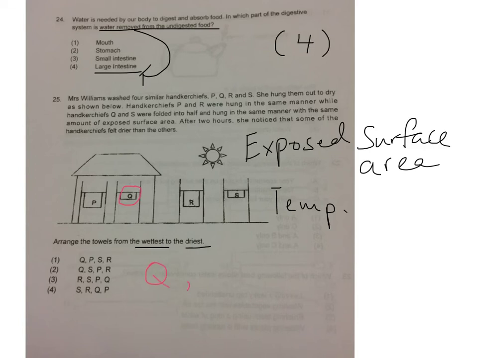After that, followed by P, because it's in the house, the temperature is lower, so it's P. And then we move on to S because it has a smaller surface area compared to R. So finally our answer is QPSR, which is option 1. So question 25, our answer is option 1.